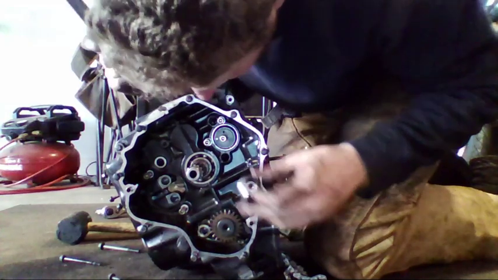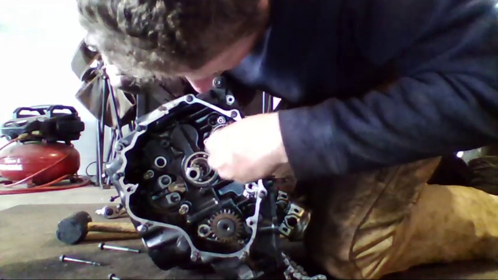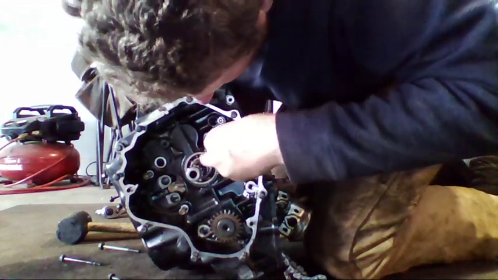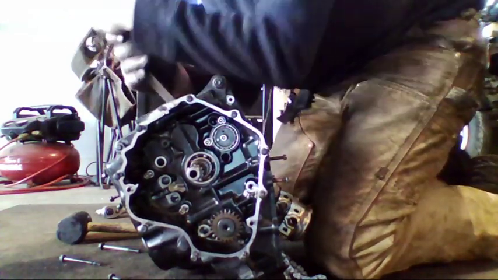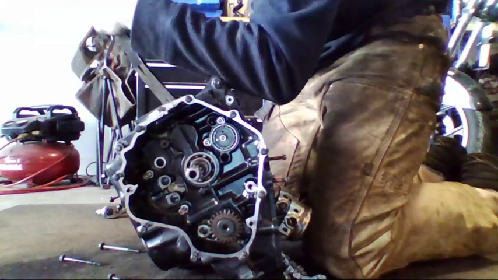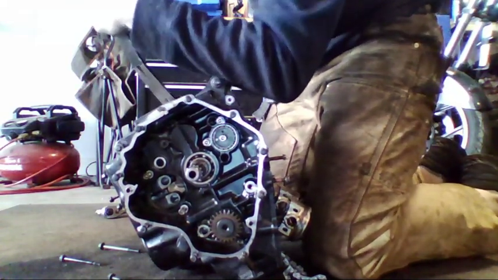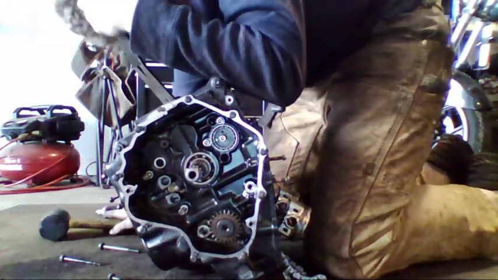Little bearing keeps wanting to pop out. Wow.